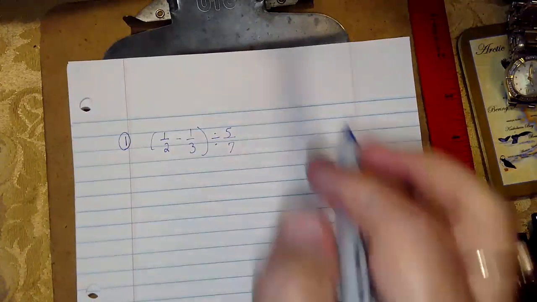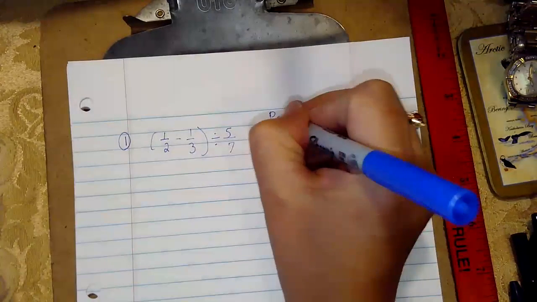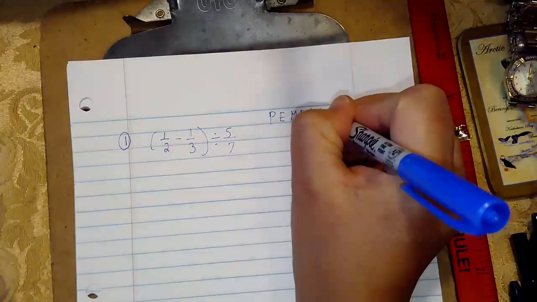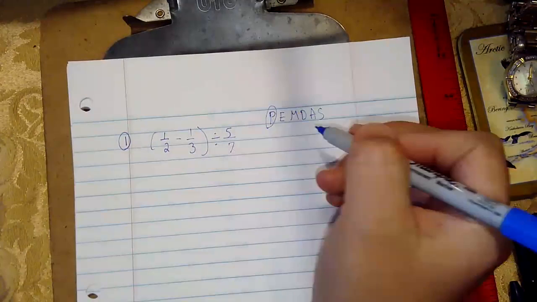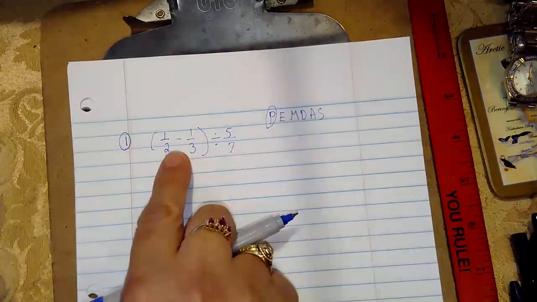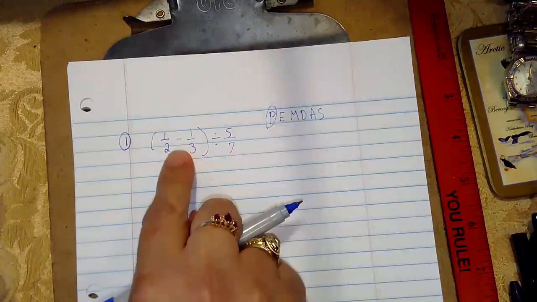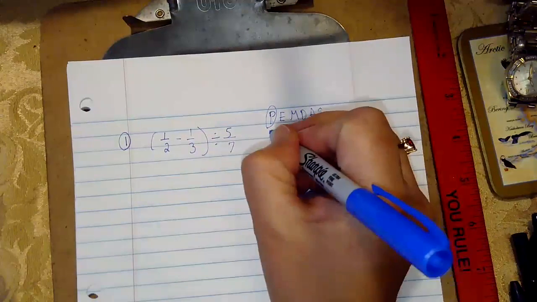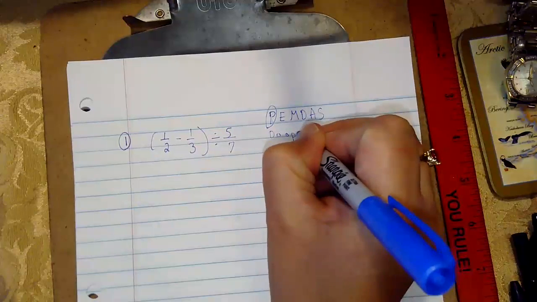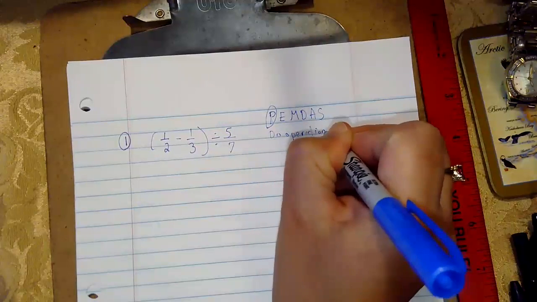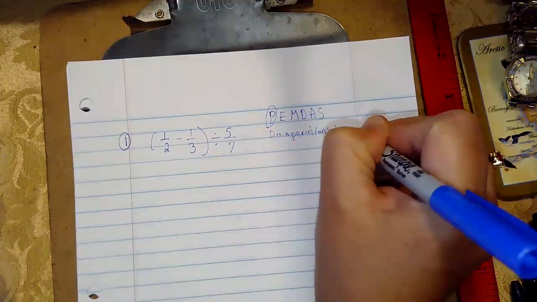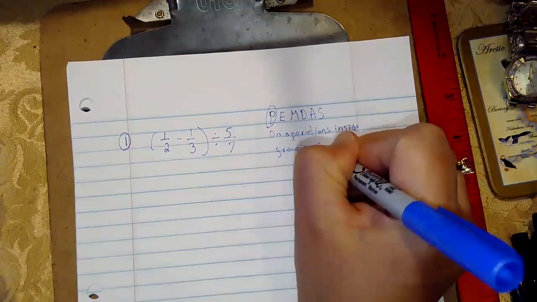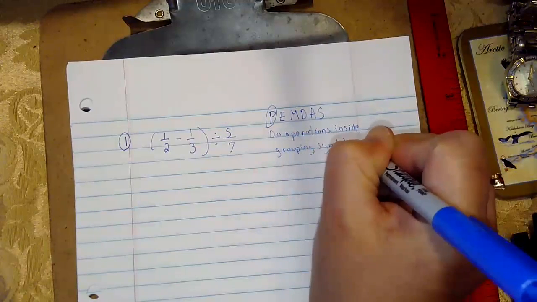I'm thinking about PEMDAS, which is the order of operations: Please excuse my dear Aunt Sally. I'm going to start by doing all the operations inside parentheses, so the adding, subtracting, multiplying or dividing that goes on inside the parentheses. I'm going to write that down: do operations inside grouping symbols, which include parentheses, brackets, and curly braces.